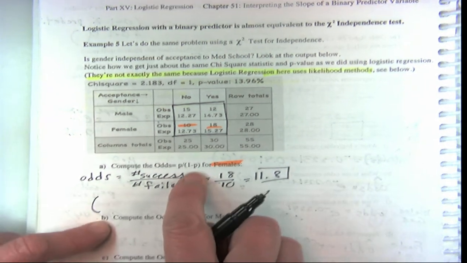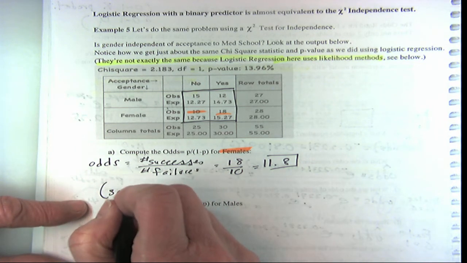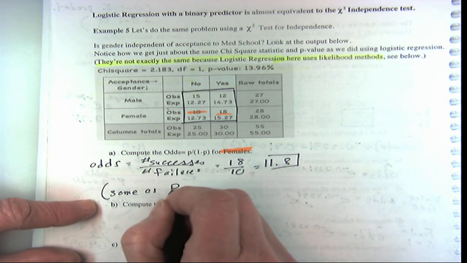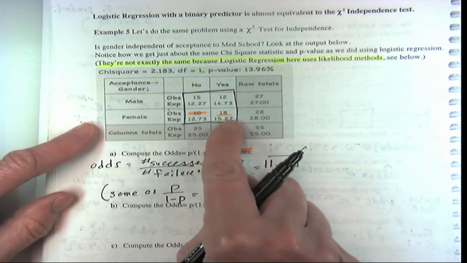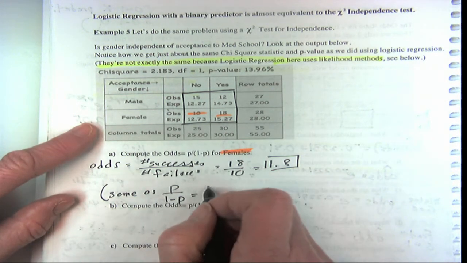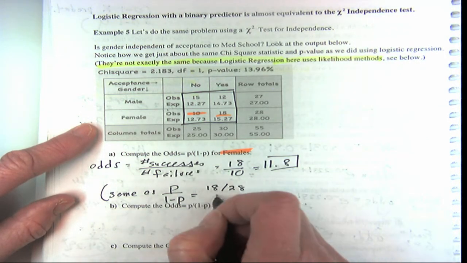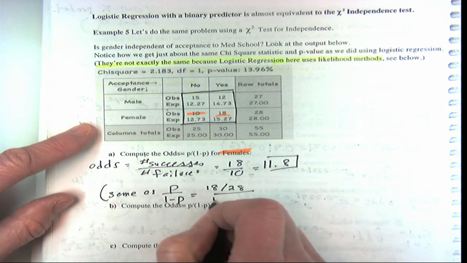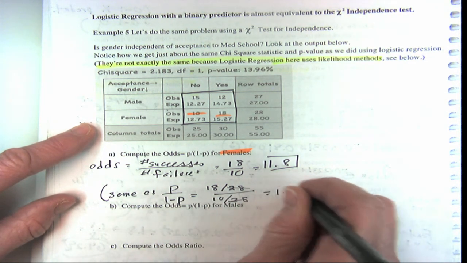If you want to do it as probability over 1 minus p, it's the same, remember? It's the same as p over 1 minus p, because the probability for a female getting in would be 18 out of the 28 who applied, over the 10. 1 minus p would be 10 out of the 28, and those cancel out, so it's the same thing.